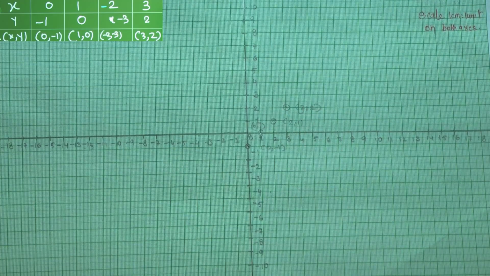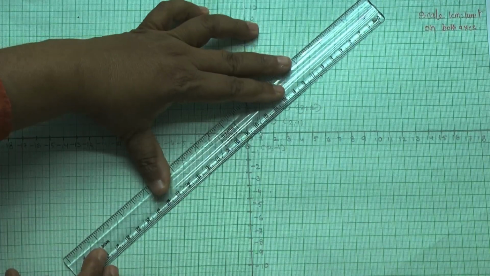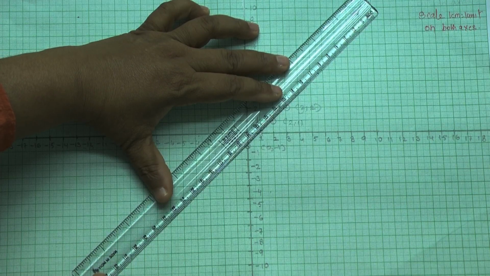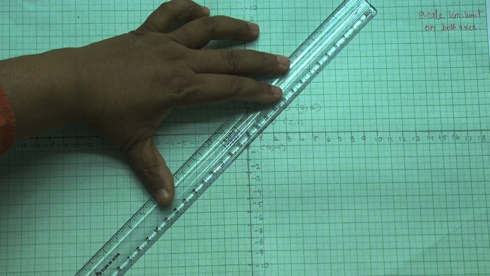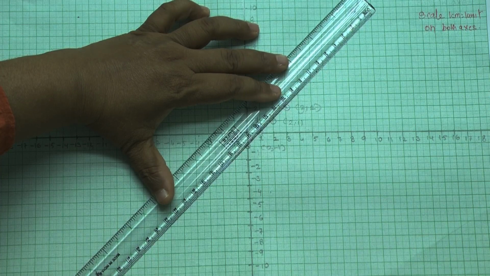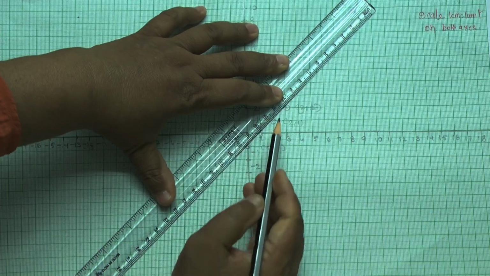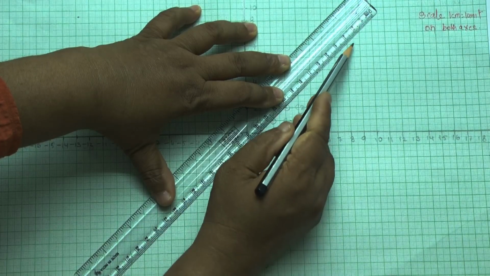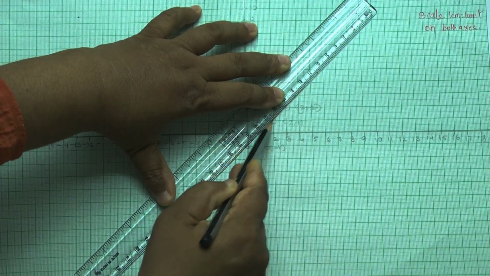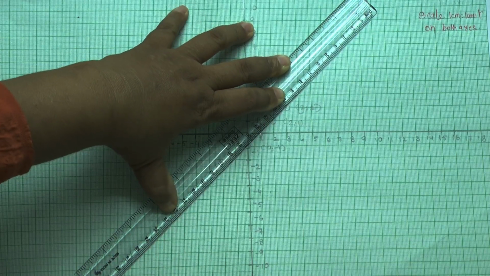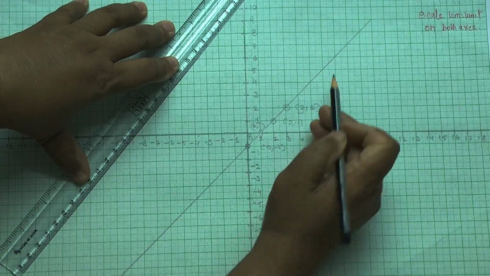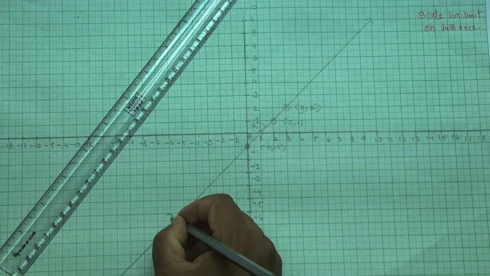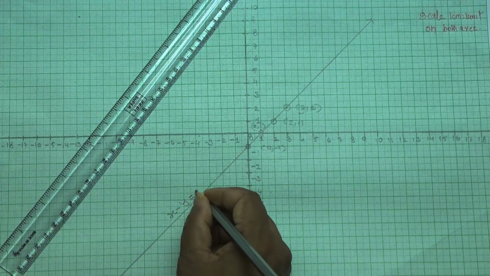And now I will join the points with the help of a scale. All the points should be in one line, children. See my scale. I hope you can visualize it in the camera. I am placing the scale in one line of the points and drawing the line. After drawing, put the arrow on both the sides and write the equation x minus y is equal to 1.